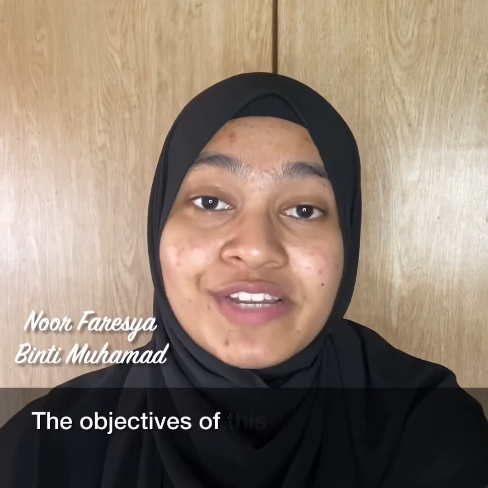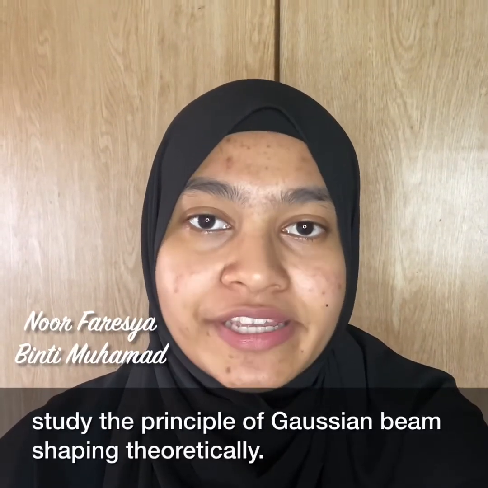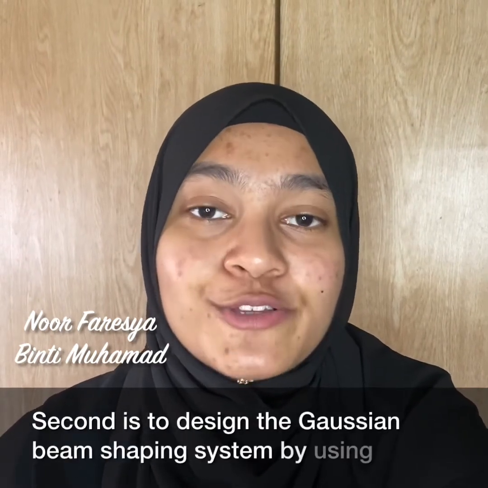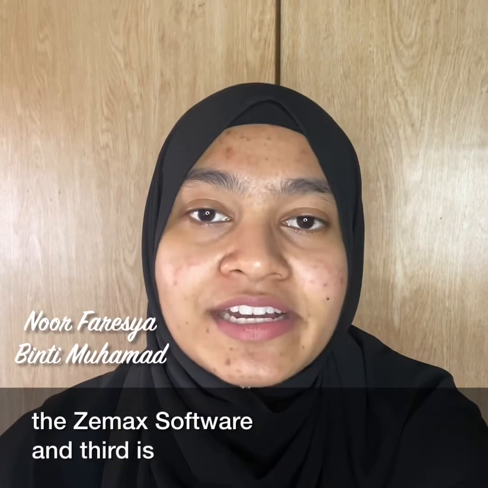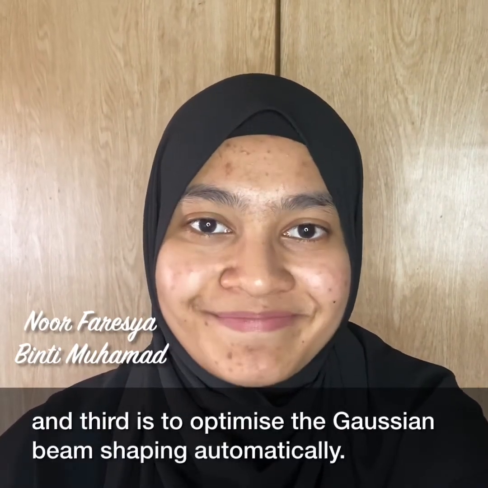The objective of this project is, first, to study the principle of Gaussian beam shaping theoretically. Second, to design the Gaussian beam shaping system by using Zemax software. And third, to optimize the Gaussian beam shaping automatically.